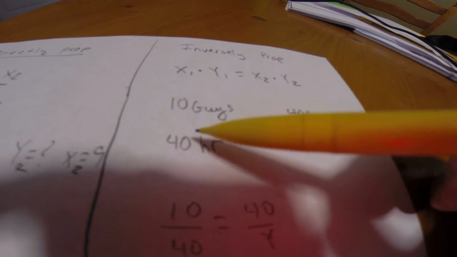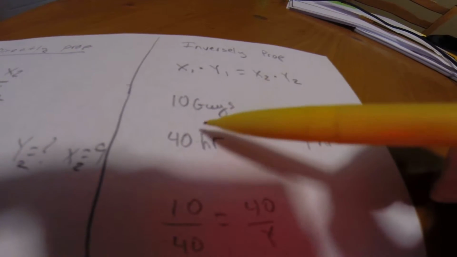But let's think about this for a second. If you have more people doing a job, would the job take more time or less time? Well, you could make the argument that if you have more people working at a job, the job's going to take more time because they're going to goof off.